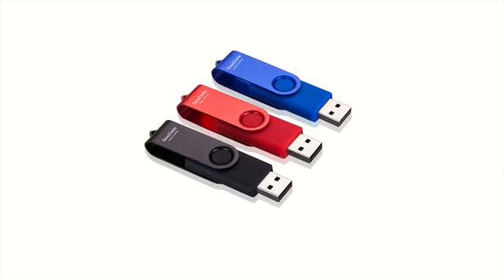We don't encourage you to keep just one copy of a file on the USB flash drive, because the USB flash drive is prone to a lot of dangers that can result in the loss of your information. For example, due to its size, it can be lost.